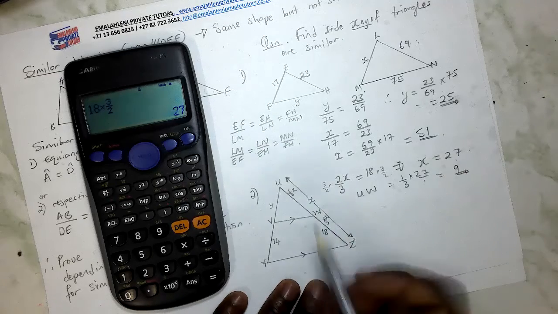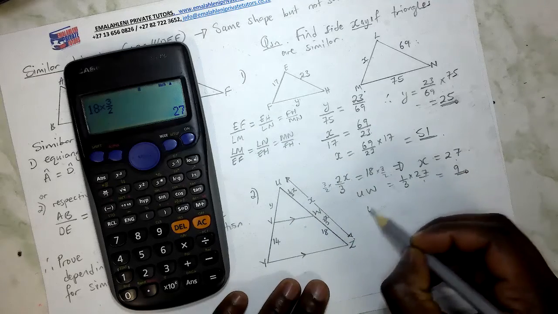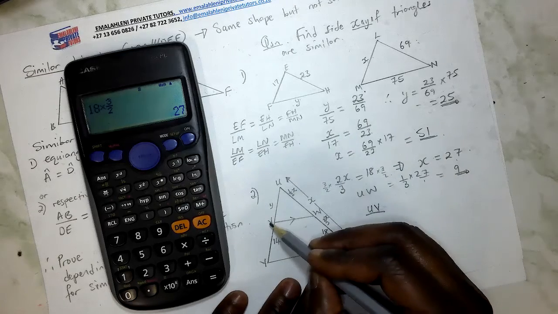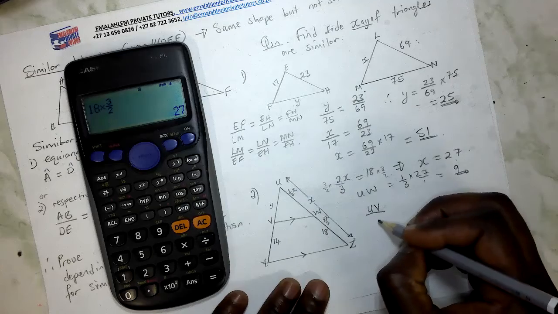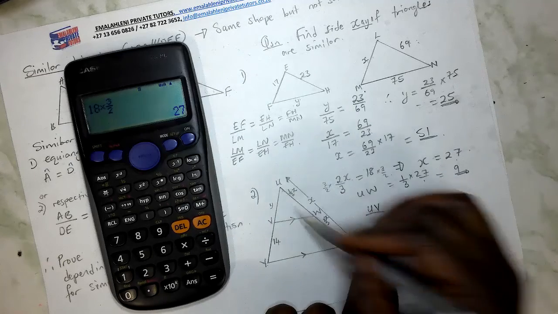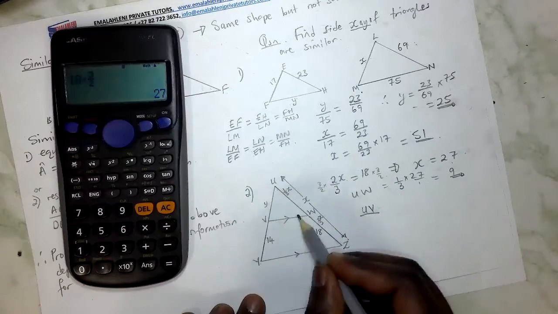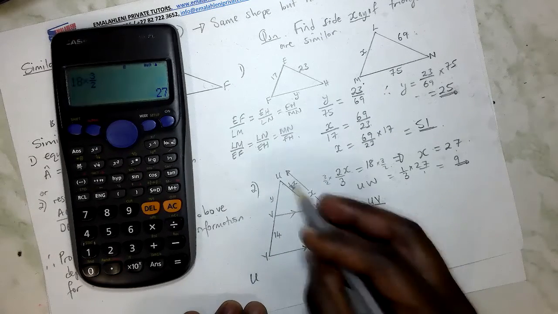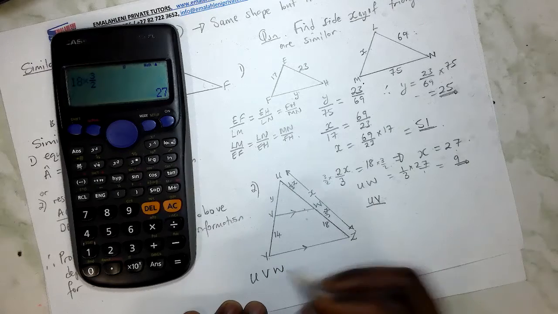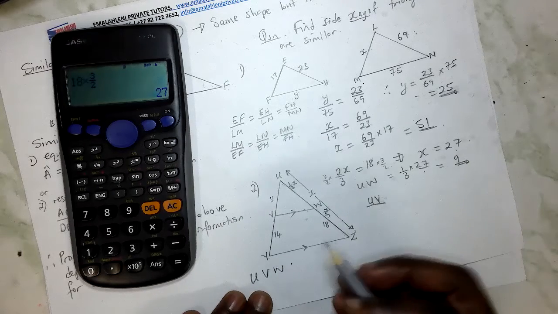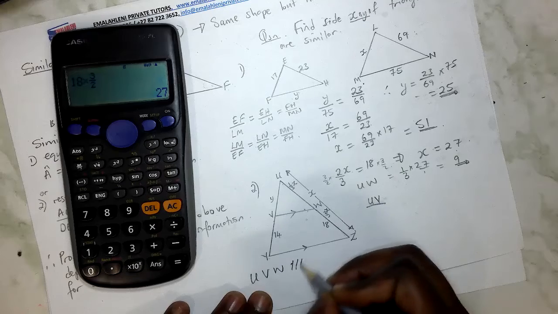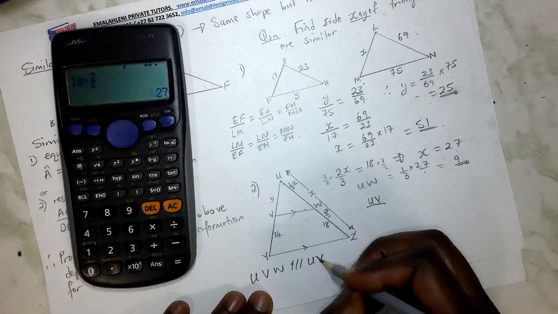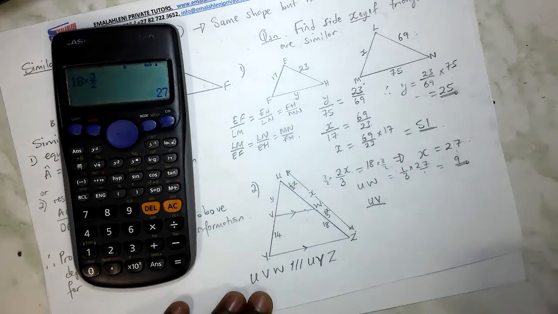Now we're looking for Y, but we know that UV over VW are in proportion. If we use the proportionality theorem, the triangle UVW is similar to triangle UYZ.